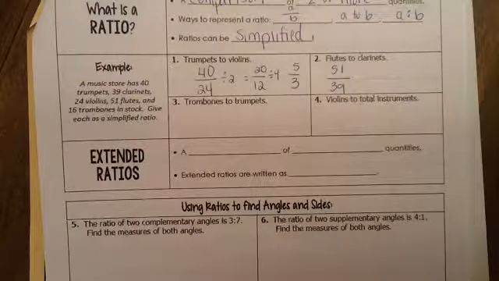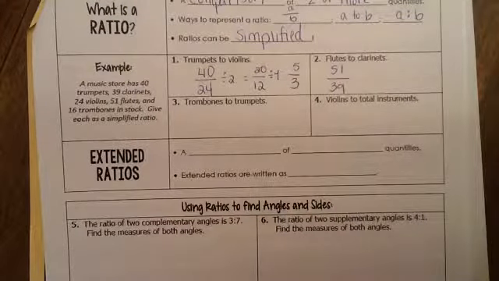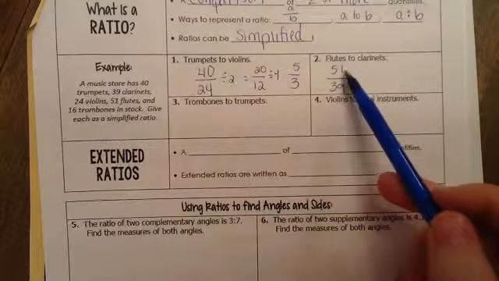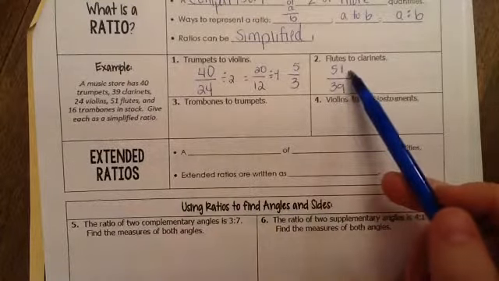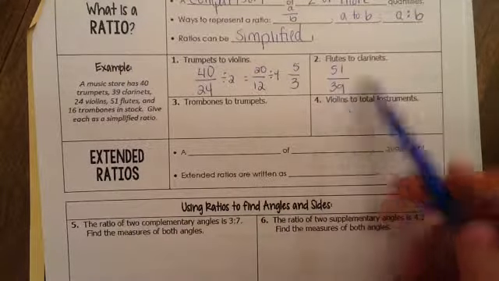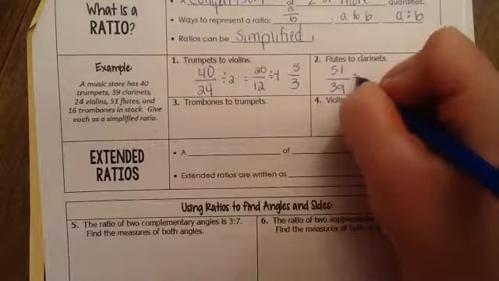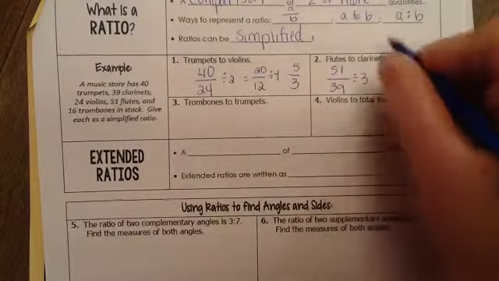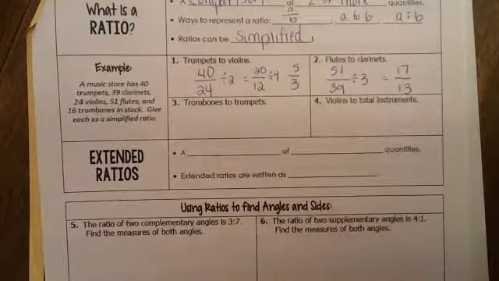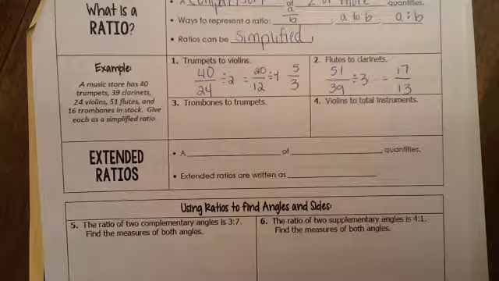Yes, and you might need to check and do a couple of these on a calculator. 51 divided by 2, 51 divided by 3, 51 divided by 4, until you find one that fits into both. You can divide both of these by 3, and that gives us 17 over 13. So make sure you check to see if you can simplify.